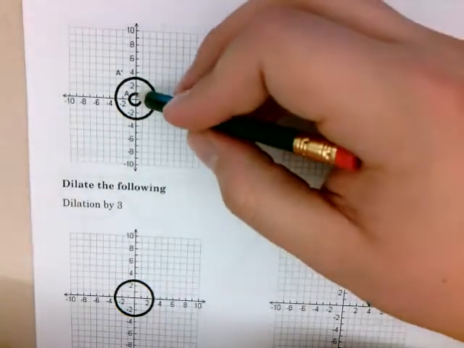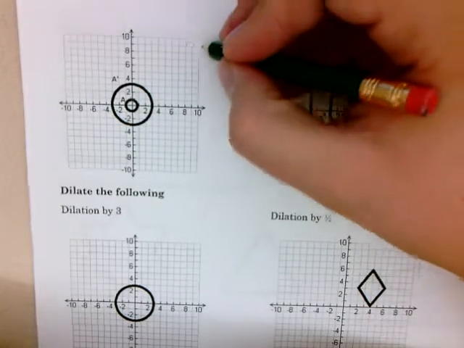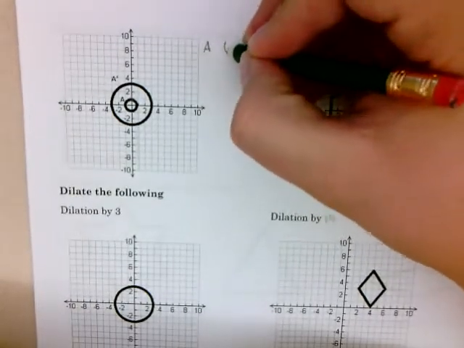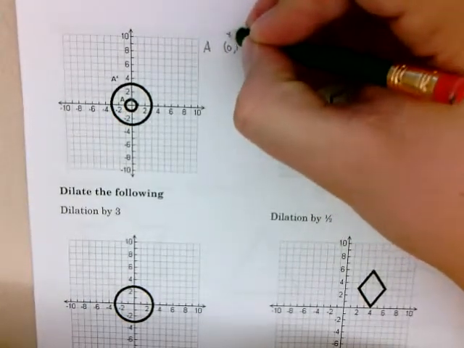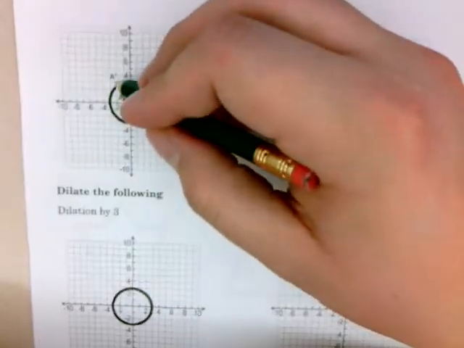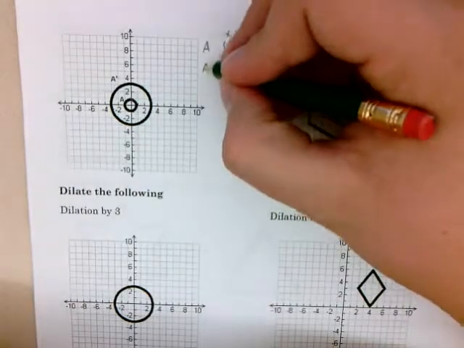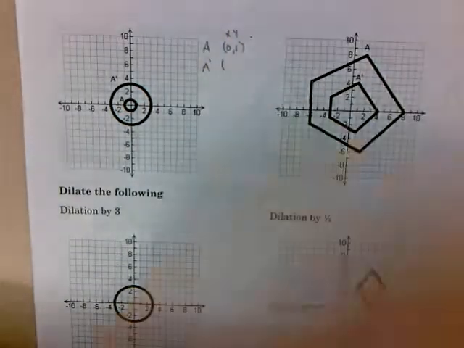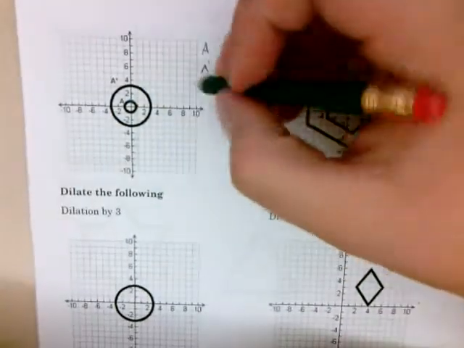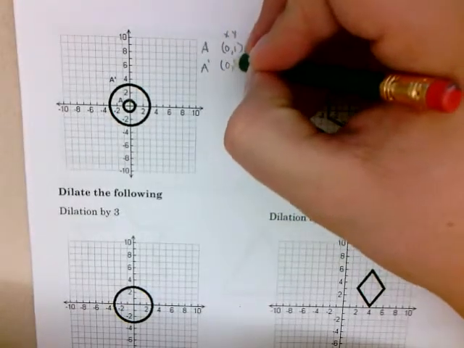That point right there is at 0, 1. So the A is at 0, 1. This is the x, this is the y. Now the A prime, so its dilation is right here. A prime, one of its points, or at least the point that corresponds to this, would be at 0, 3.